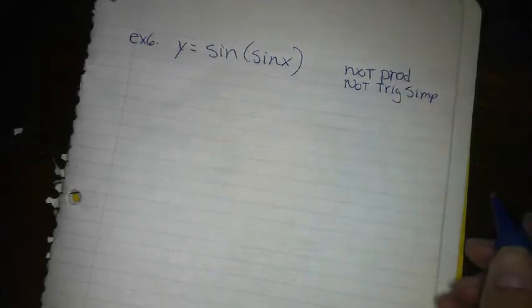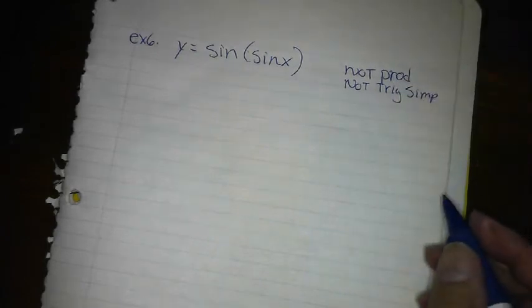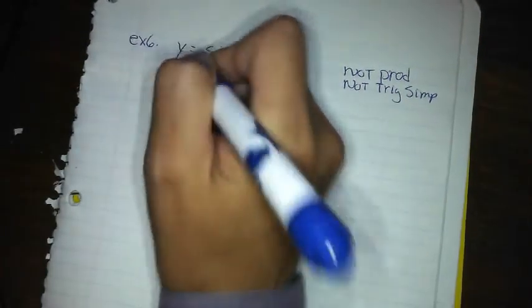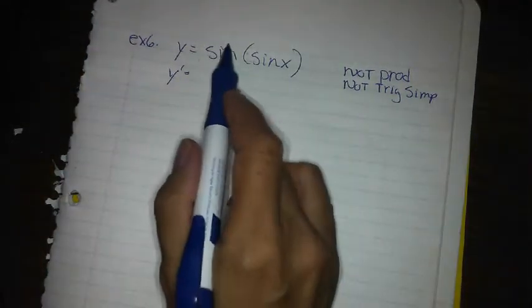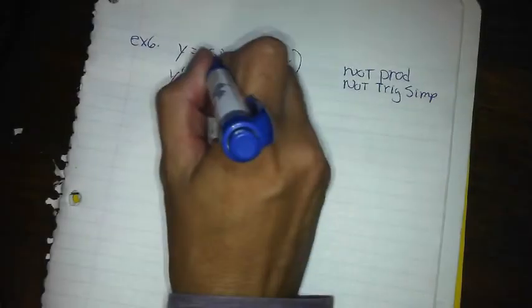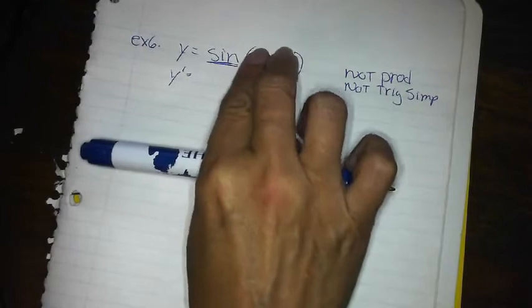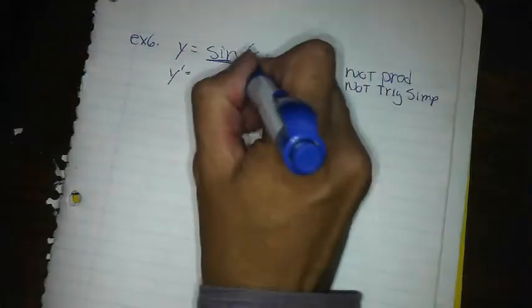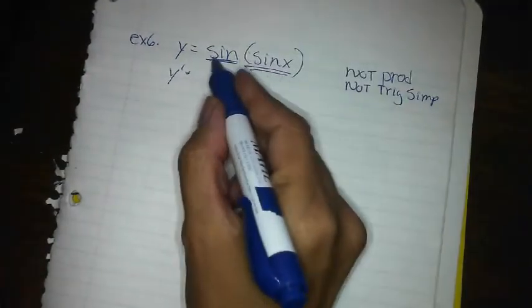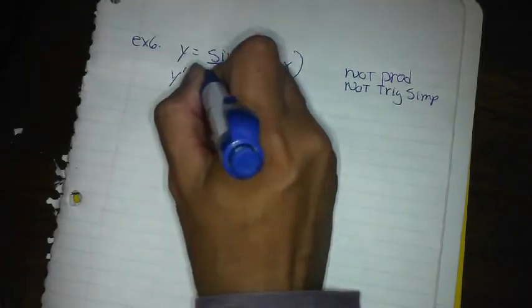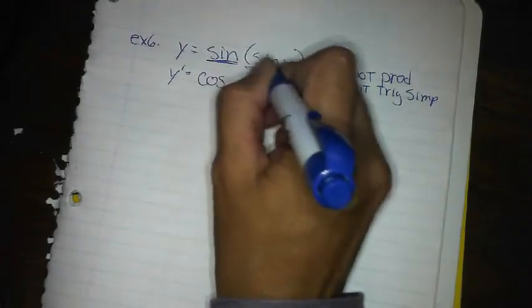So this is just a regular, straight up, normal derivative. So what you have is a trig function, sine, with this being its angle. It's the sine of an angle. So we start from the outside as this sine. So derivative of sine goes to cosine. The angle stays the same.